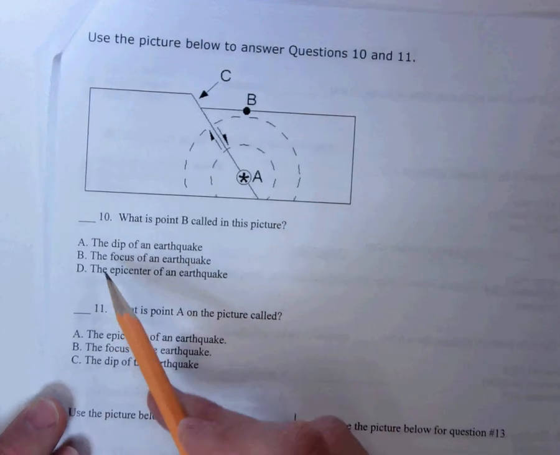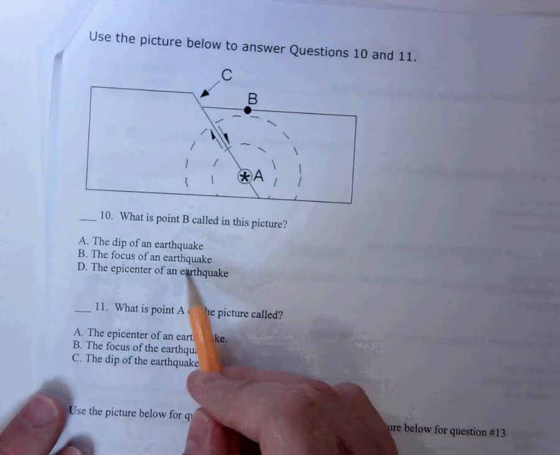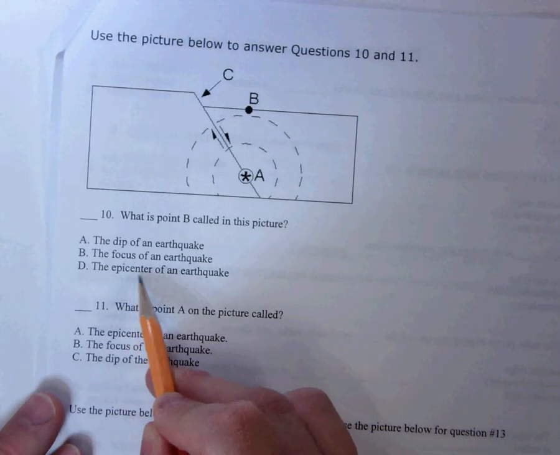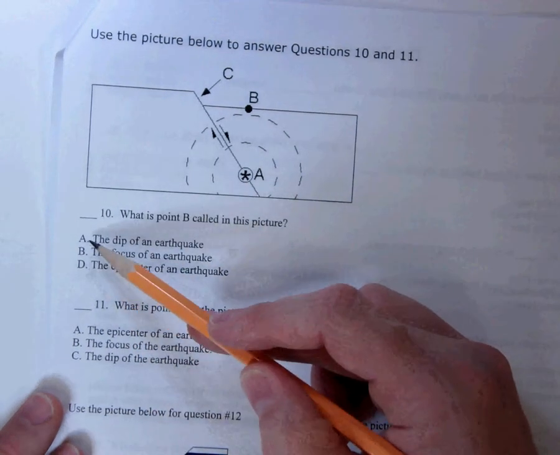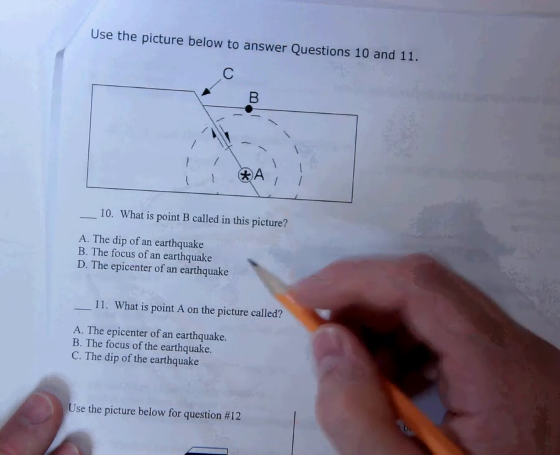Is that A, the dip of an earthquake, B, the focus of an earthquake, or D, the epicenter of an earthquake? Now that's not a typo. It's actually A, B, or D. So if you think the answer is D, bubble in D on your answer sheet.